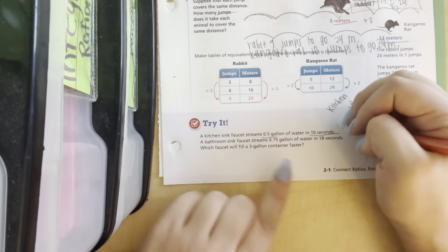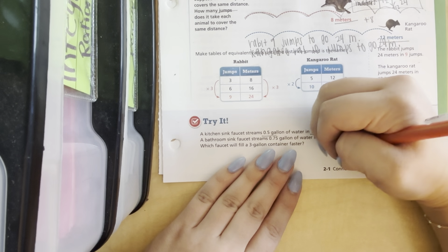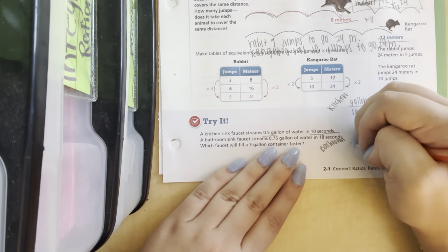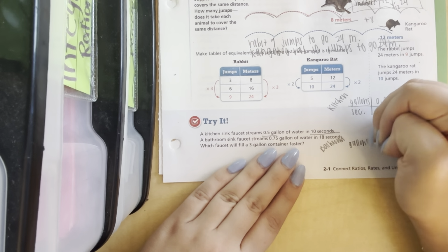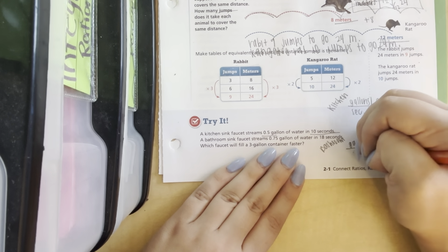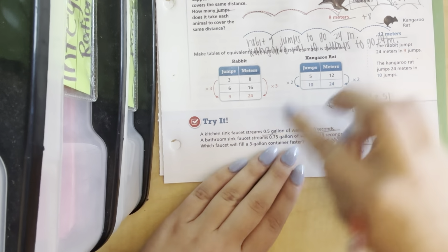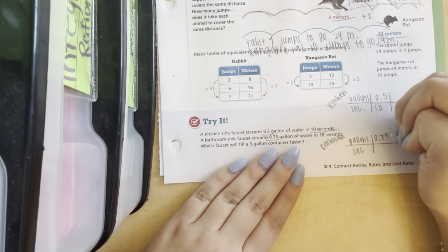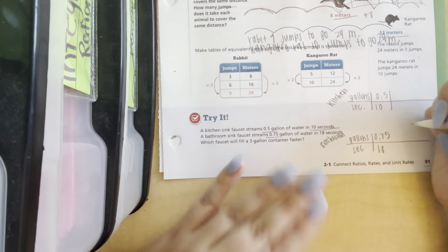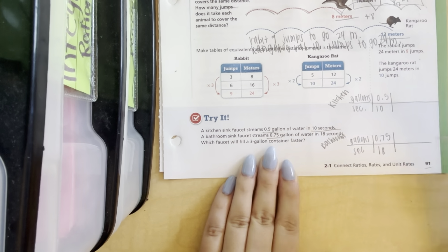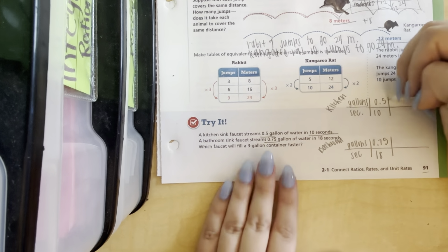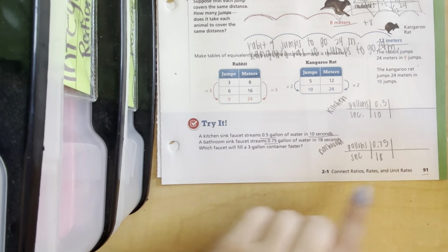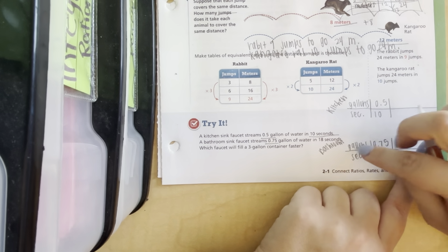Now let's set up our other table. So for our bathroom, I'm still using gallons and seconds. The bathroom sink faucet streams 0.75 gallons in 18 seconds. So now what I need to do is figure out how long to fill a 3-gallon container. So I want to get my gallons to 3.